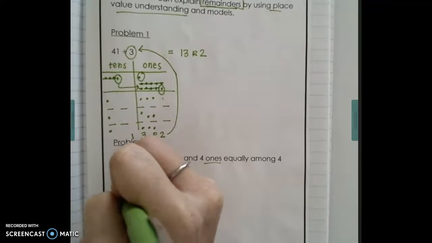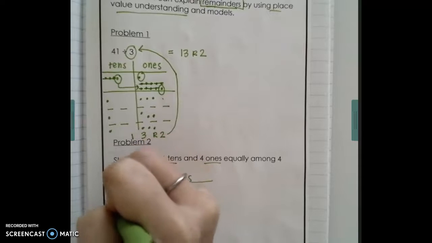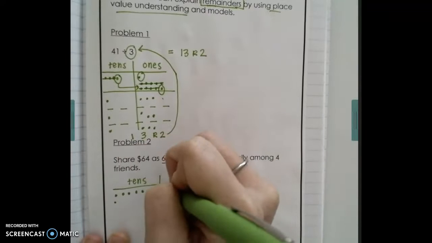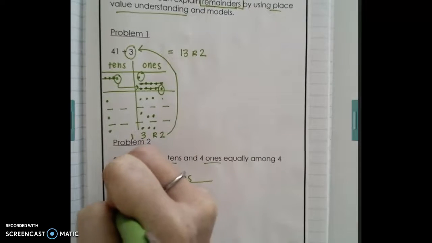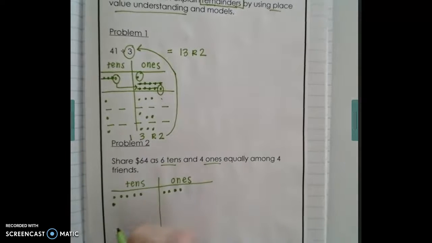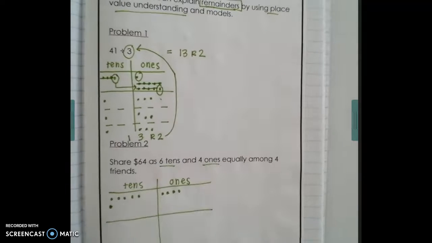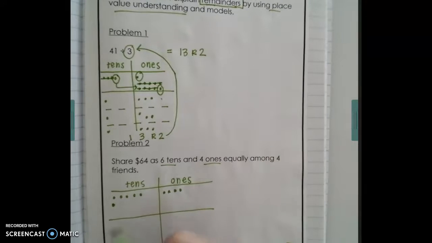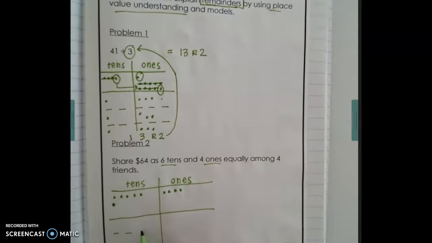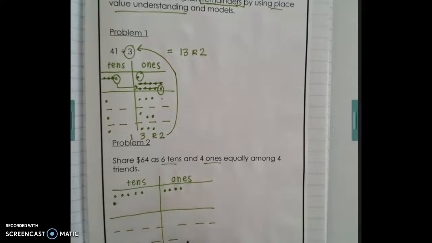And I'm going to show my 64. So 1, 2, 3, 4, 5, 6. 1, 2, 3, and 4. Okay, and then I'm going to close off my bank. And then how many groups can we do? We're going to do 4 friends, so I'm going to make 4 groups. So 1, 2, and 3, and then 4.